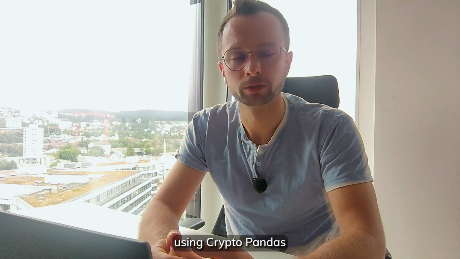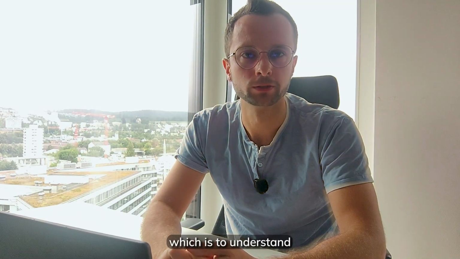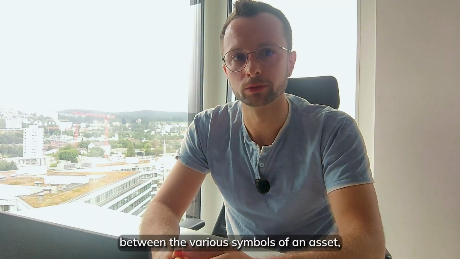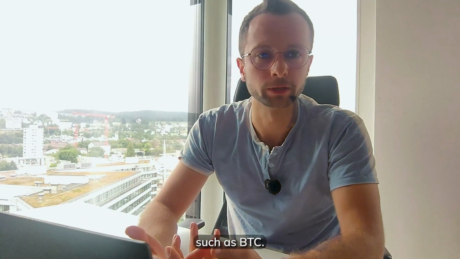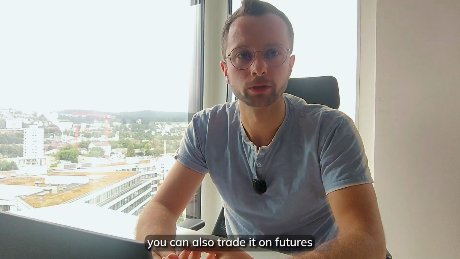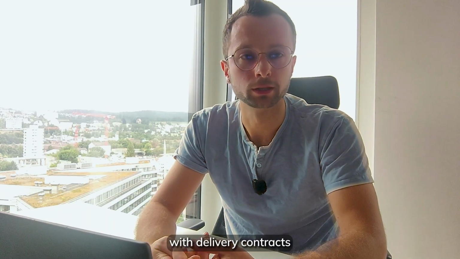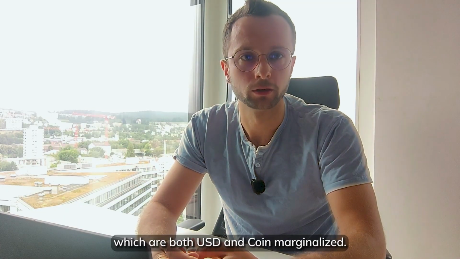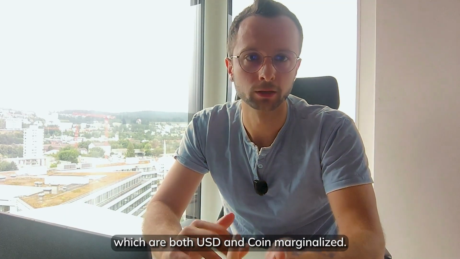Today we're going to be using crypto pandas for an interesting purpose, which is to understand the difference in prices between the various symbols of an asset, such as BTC. Now, BTC is not only traded on spot contract, you can also trade it on futures with delivery contracts, as well as perpetualized contracts, which are both USD and coin marginalized.